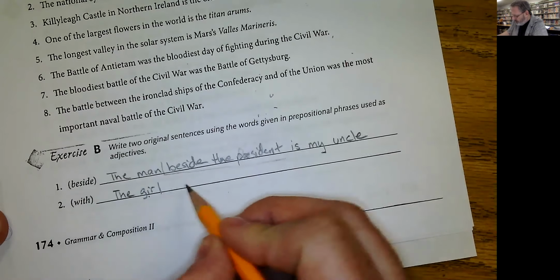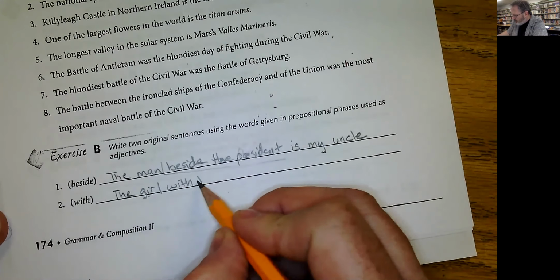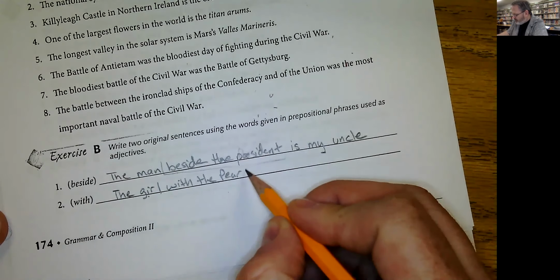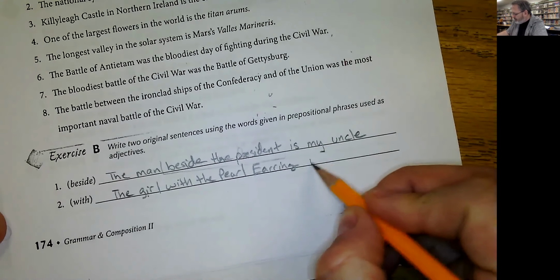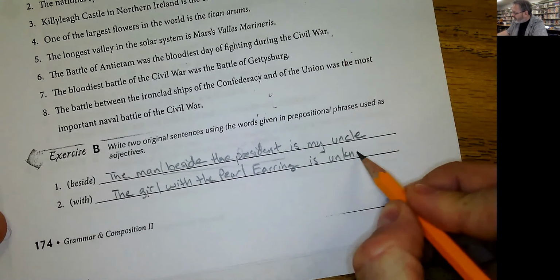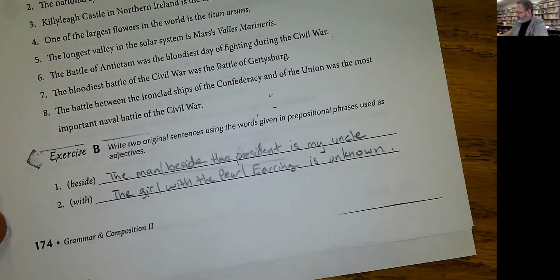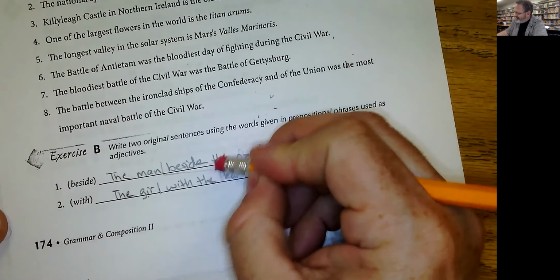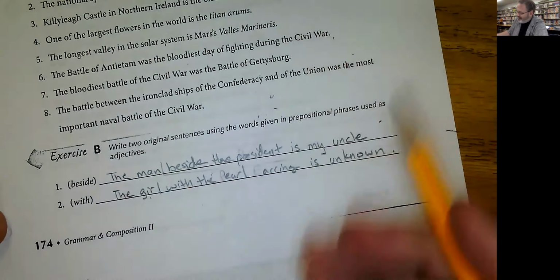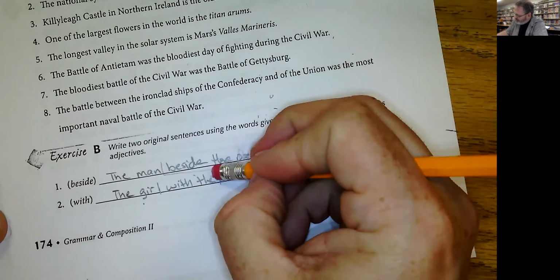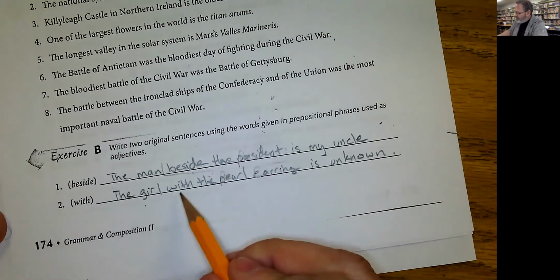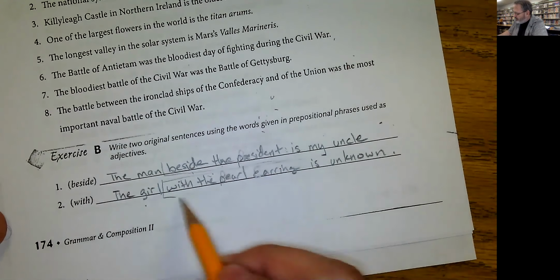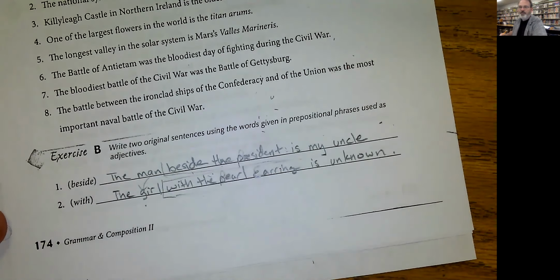The girl with the pearl earring is unknown. Oops. I've capitalized pearl and earring because that is the title of a book and a movie. But that's the phrase that came to mind. So with the pearl earring would be the prepositional phrase describing the girl. Which girl? The girl with the pearl earring. Okay, let's look at the next page.